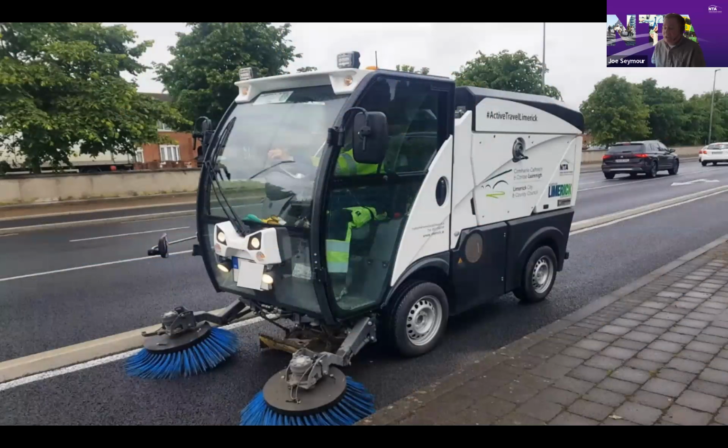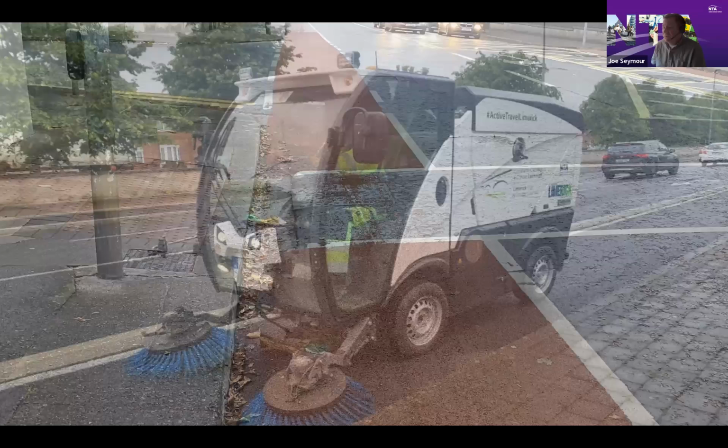There are machines that have been built that are available that will fit within the cycle lanes that we design. If you're designing them within the criteria of the cycle design manual, it was one of the criteria used to set the minimum standards. And there's one company that even makes these in Ireland. So it's good to know.